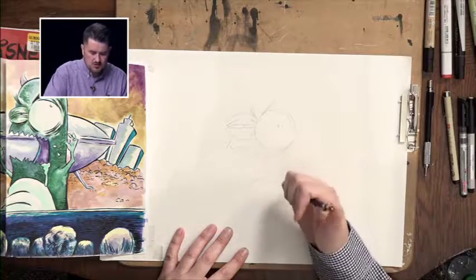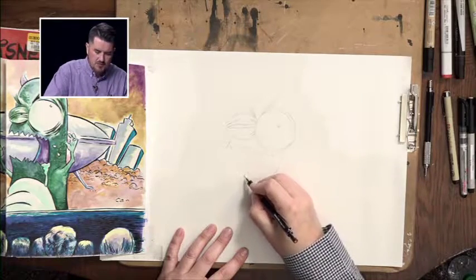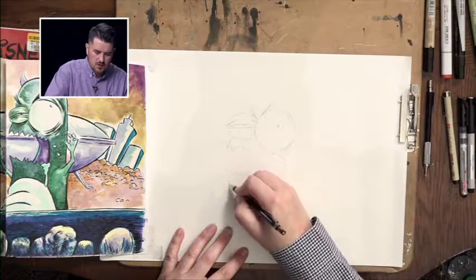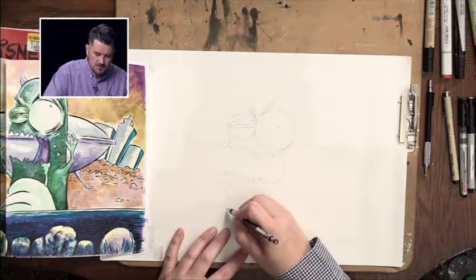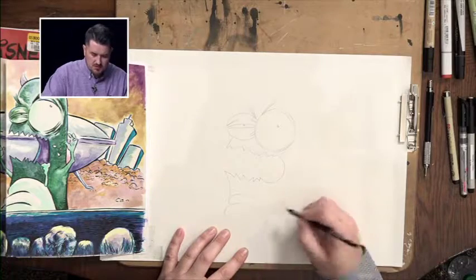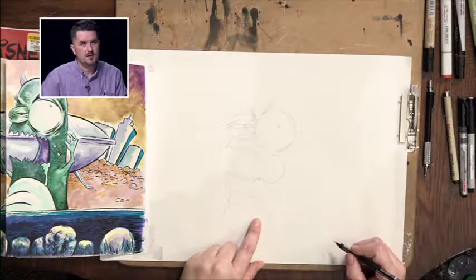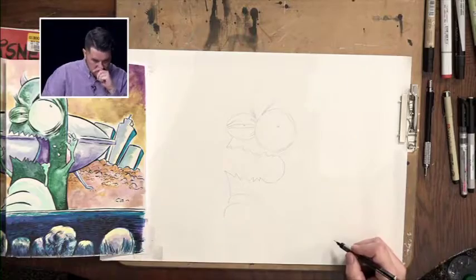I'm using a mechanical pencil right now. Any pencil will work. As long as you have a pencil with an eraser, you're good. Now put a couple of shapes at the bottom to represent his stomach down here, and we should have the general shape of his face.